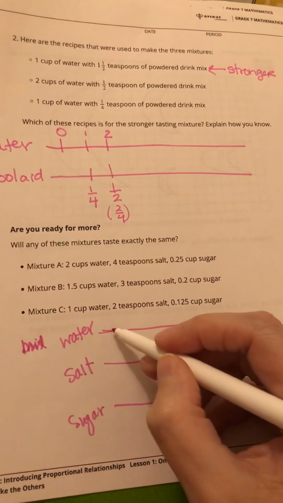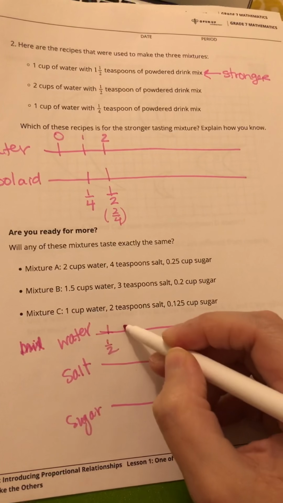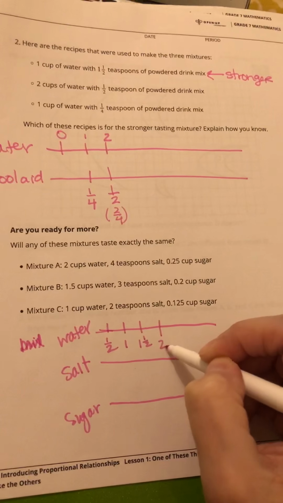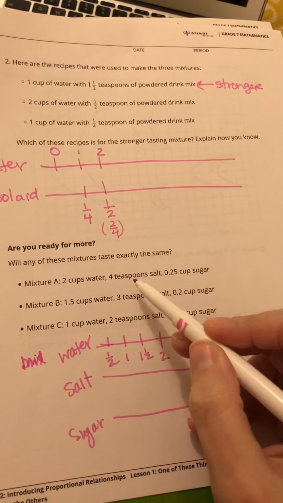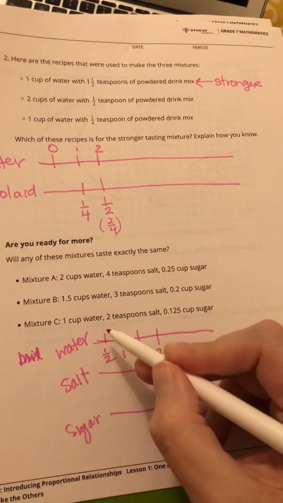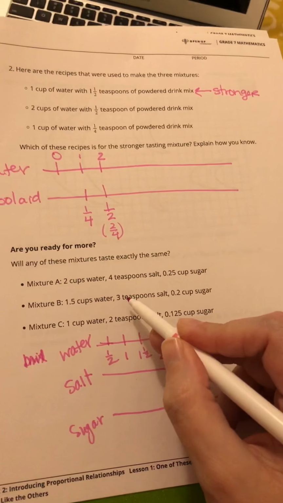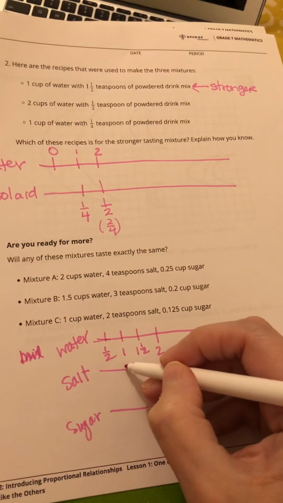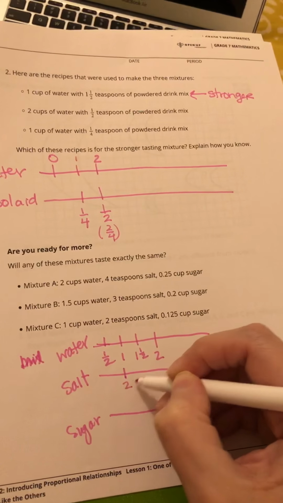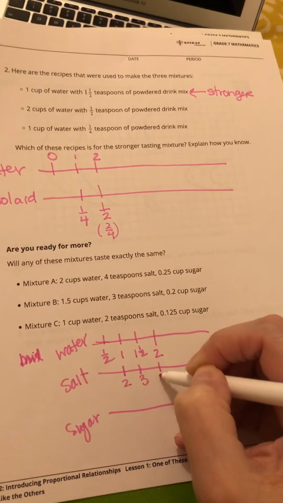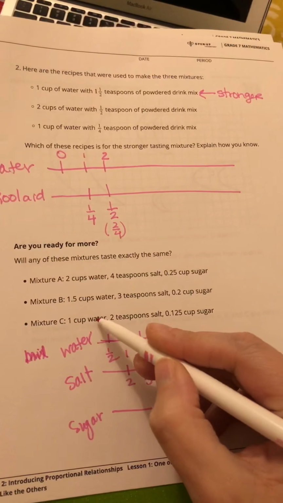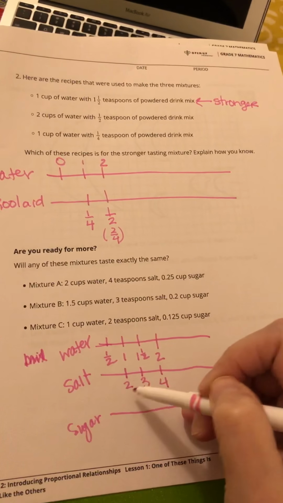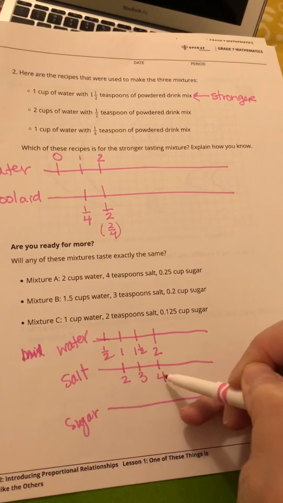So water, let's do 1/2, 1, 1.5, 2. And then we have some teaspoons here. So it looks like 1 cup of water is going to need 2 teaspoons. 1.5 cups needs 3 teaspoons. 2 cups makes 4. So far it's matching up, because this is going to be 2, 3, 4 as far as teaspoons. So we lined up their water, 1, 1.5, 2. Teaspoons, 2, 3, 4. So as the water gets bigger, the salt gets bigger.